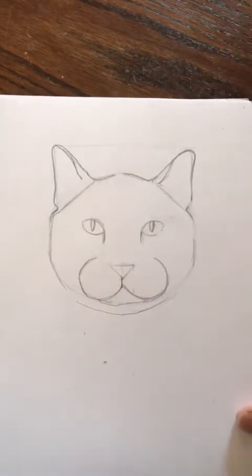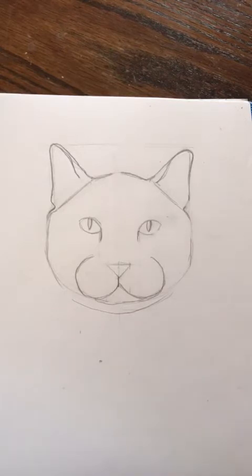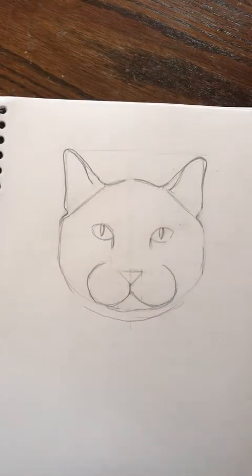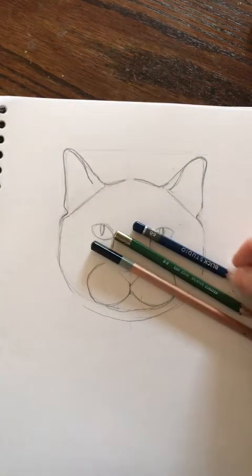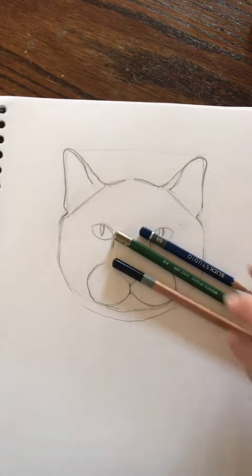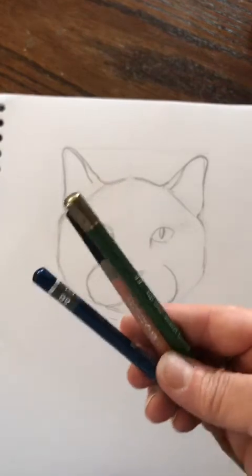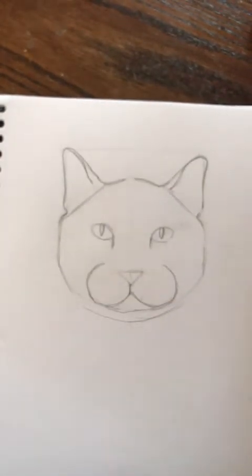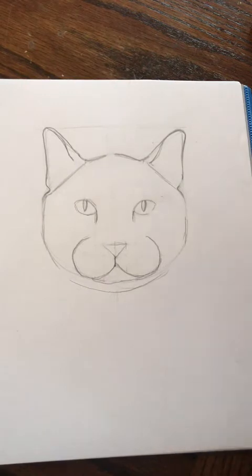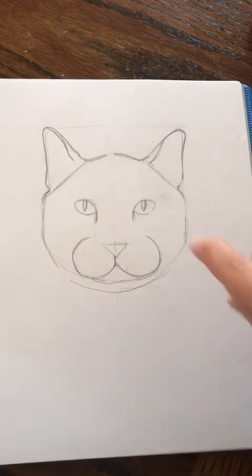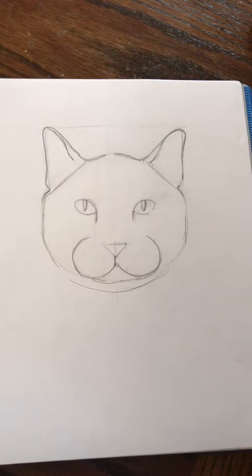And now we're going to start to add detail with shading. So if you have some B pencils at home, that would be very helpful. I'm going to be using several different B pencils. I have an 8B here and a 6B and a 3B, and these are all different brands. So it doesn't matter what brand of pencil you have, but if you do have some B pencils, that would be great. If you don't, you can still shade it with your regular number 2 HB pencil. It's just going to be harder to get those darker values. So what I'm going to do is guide you through shading half the cat's face, and then I'll finish the other half of the cat's face using fast motion.